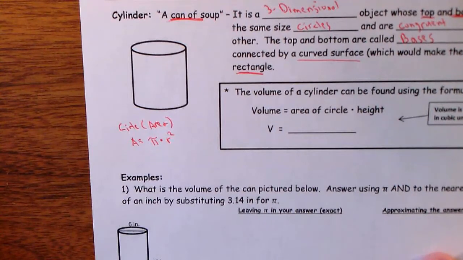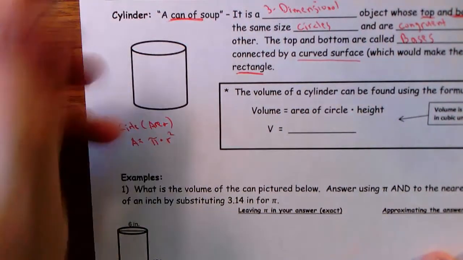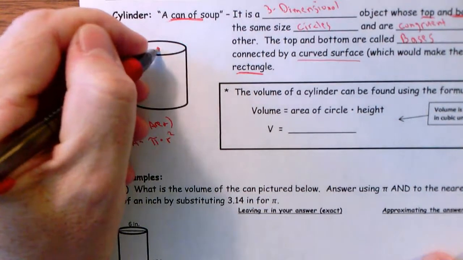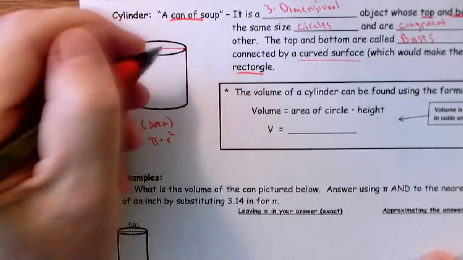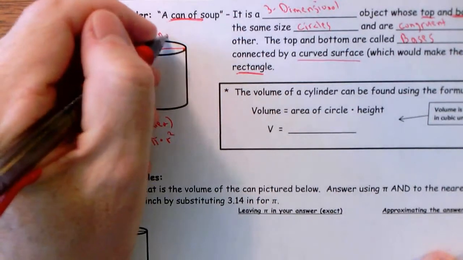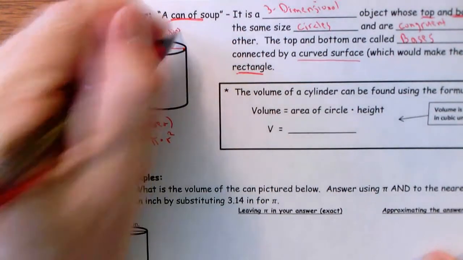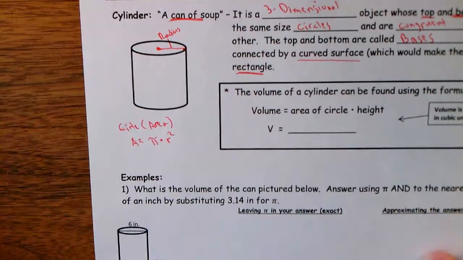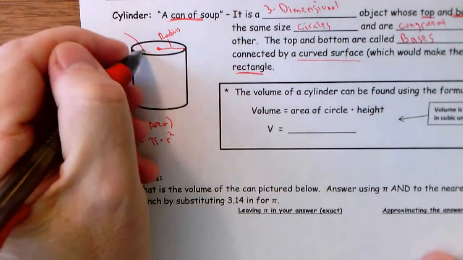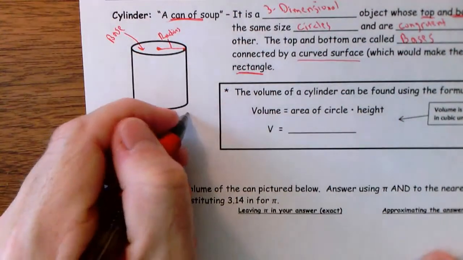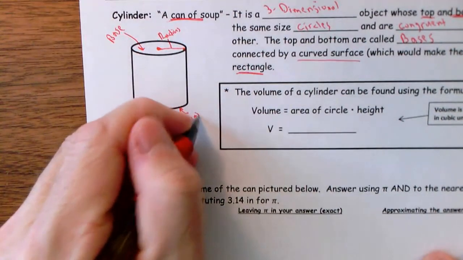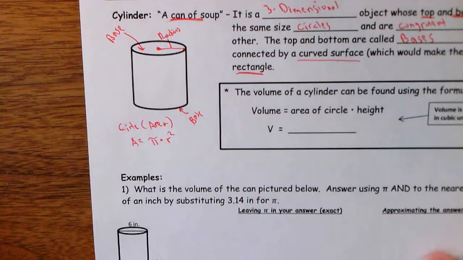All right? So what is the radius of a circle? The radius of a circle is a segment that goes from the edge to the center. So this would be the radius of a circle. And this thing, of course, would be the base. And then I guess there'd be another base down here. The two circles are called bases.